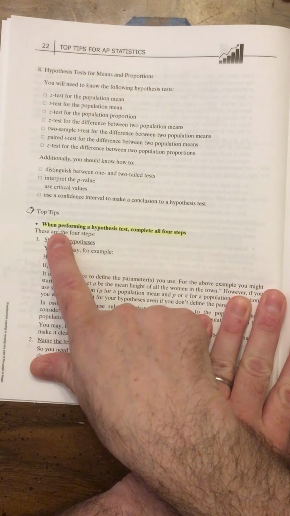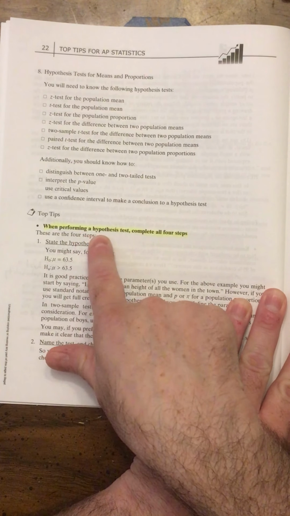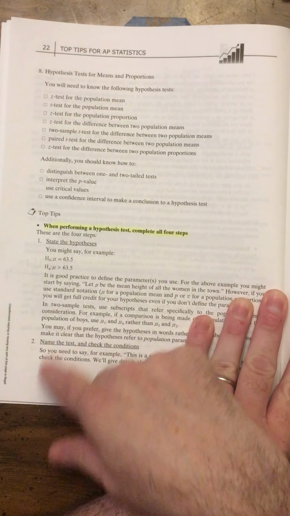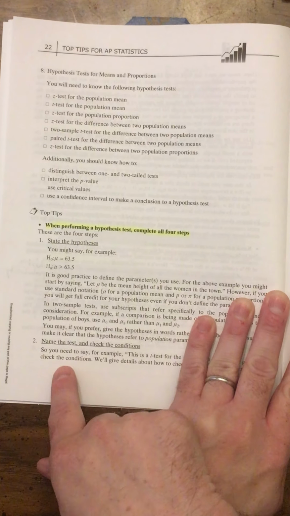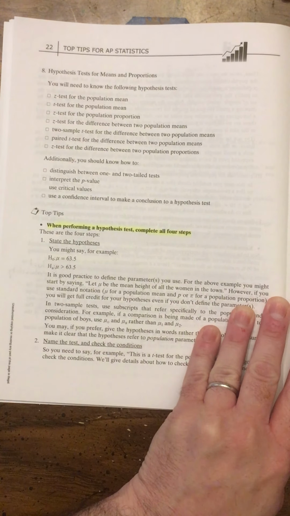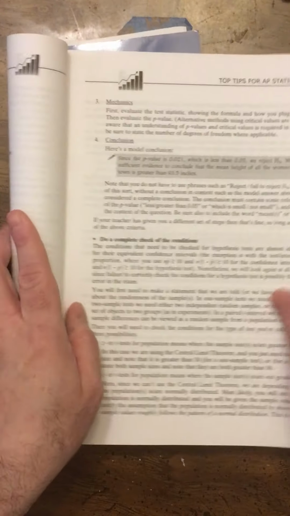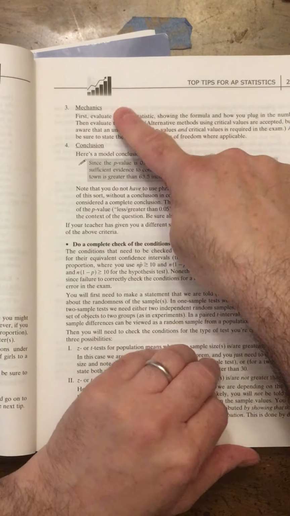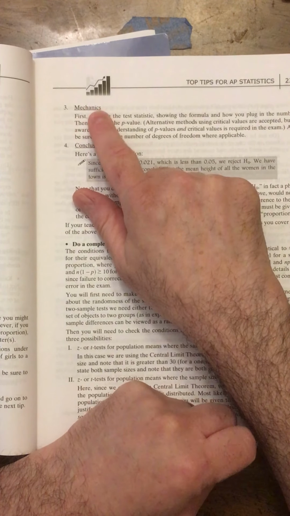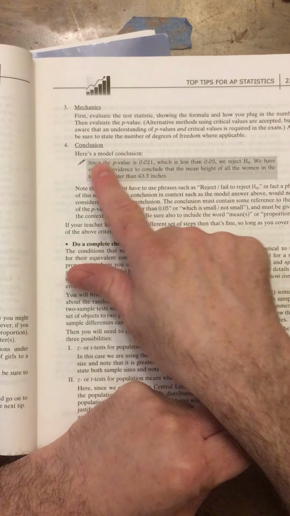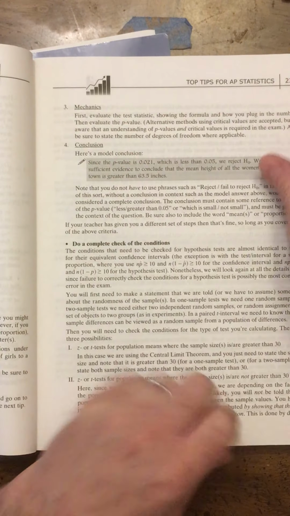Okay, going on to page 22. I would read this carefully. When performing a hypothesis test, complete 4 steps. State the hypothesis, name the test, and check the conditions. The mechanics you're probably not going to have to do, but you might have to. In that case, you're going to be dependent on the reference table. And write a conclusion with context.